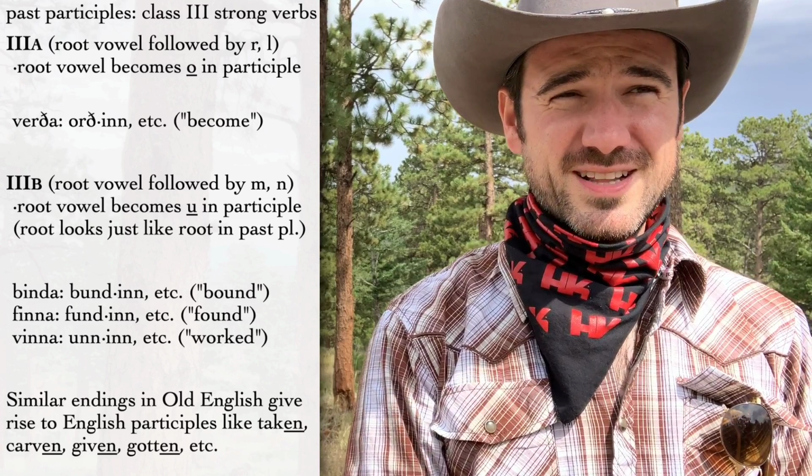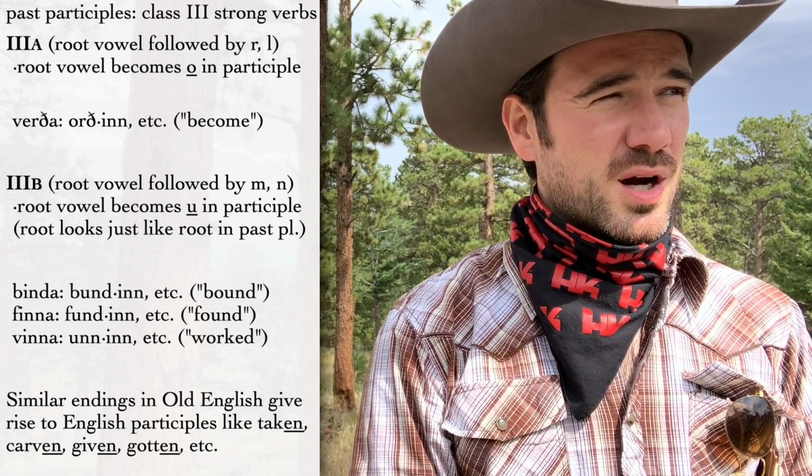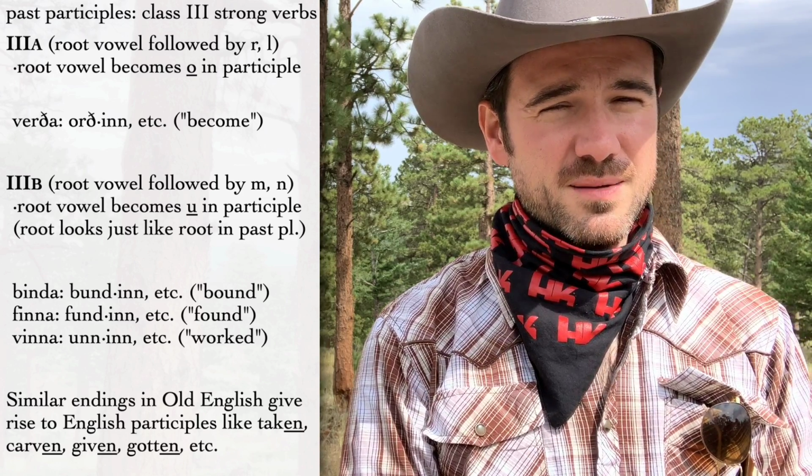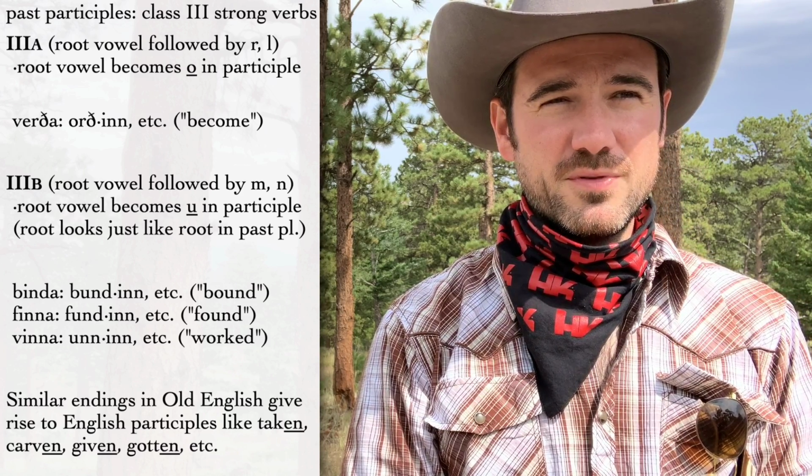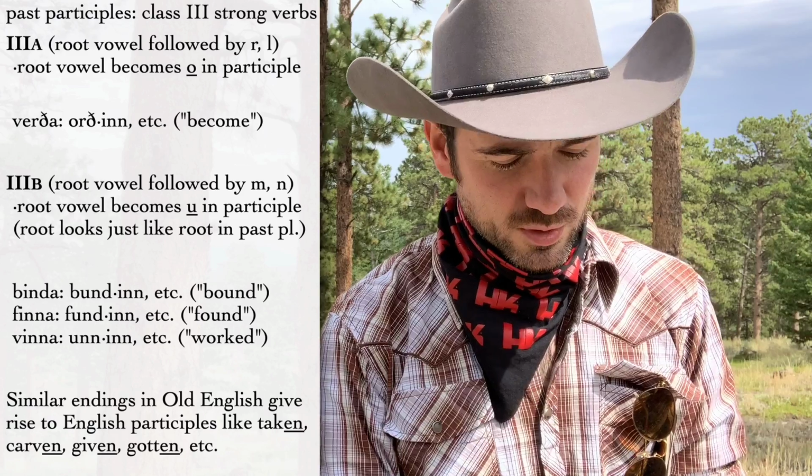Now, if your class 3 is a class 3b, where the root ends in a nasal N or M plus another consonant, so this is your finna, binda type, then the vowel in the root in the past participle will be U. So for instance, finna, the past participle is fundin, fundit. Notice that the shape of the root will remain the same as in the past plural. So in the example of finna, that D is going to emerge like it does in the past plural form, fundum, fundu, fundu. All right, so your class 3s look like that.